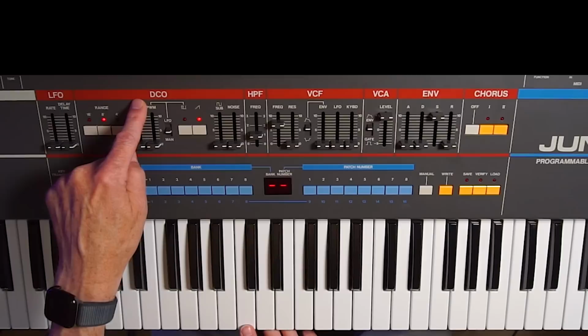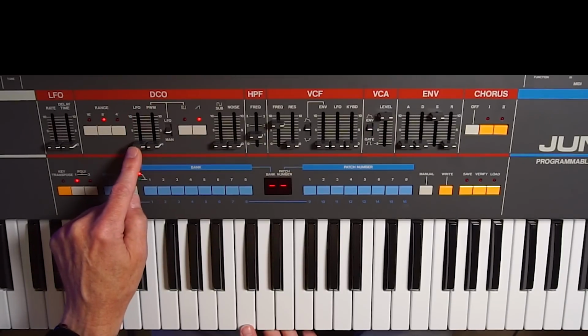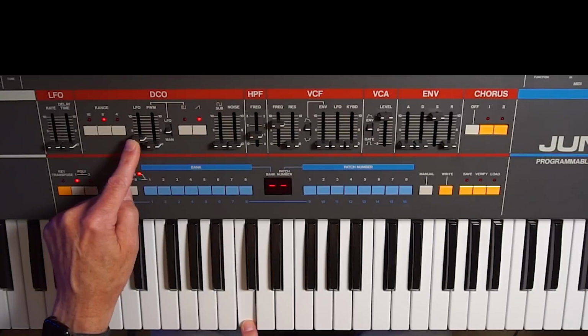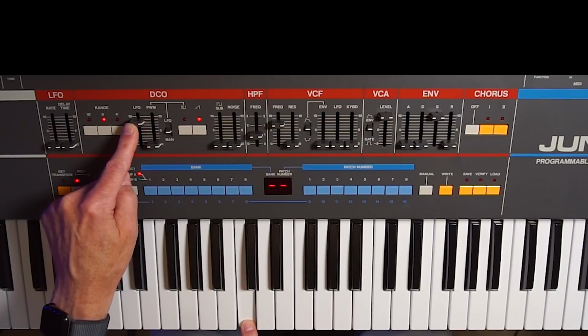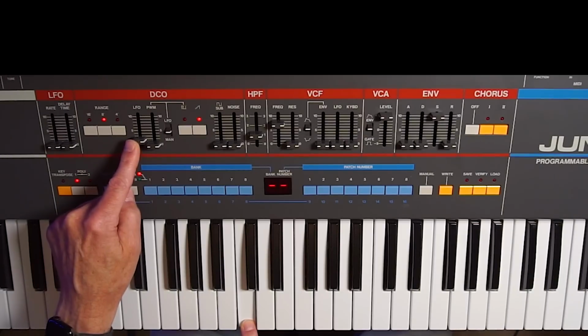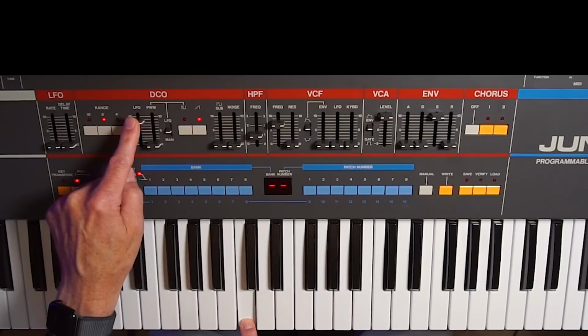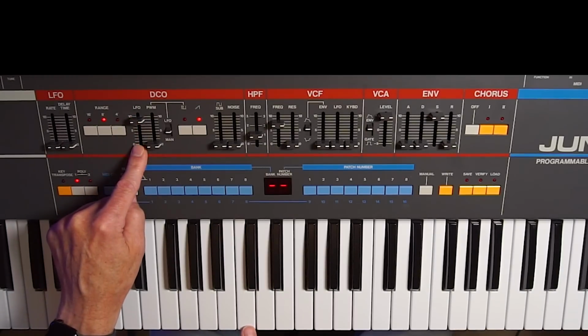Let's go over to the oscillator section and move the fader here called LFO, and let's hear the sound. Something's happening with the pitch here.